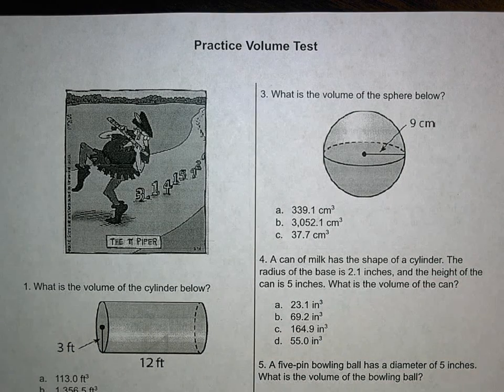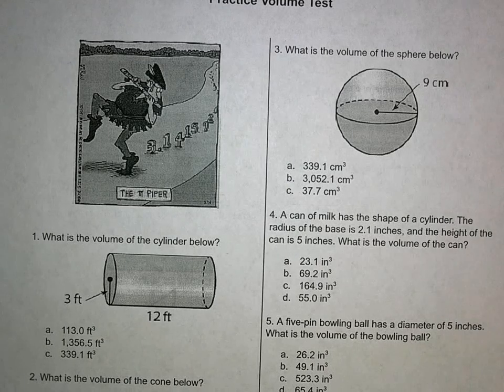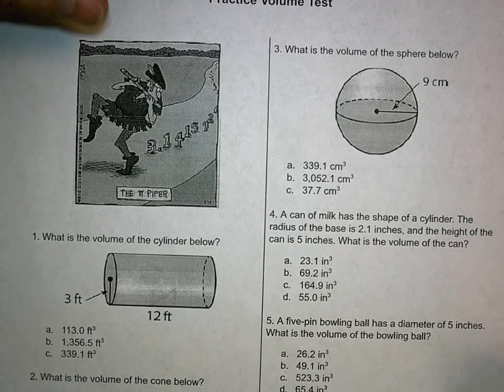Welcome to the practice volume test. Let's do the walkthrough and check our answers. Remember, you're supposed to be doing the problem first and then listening to the answer.